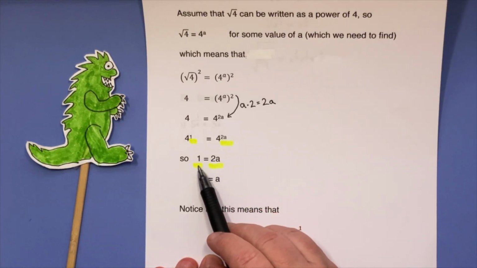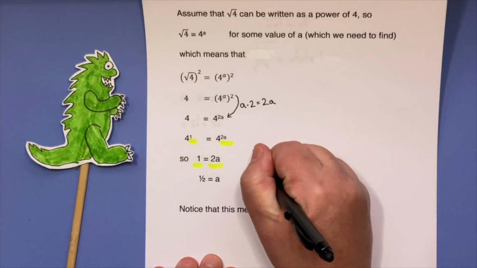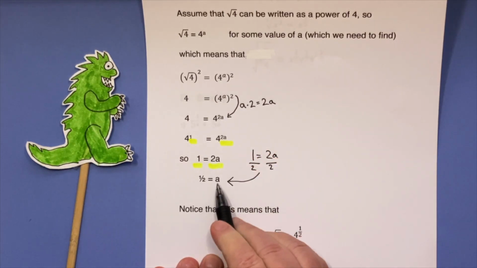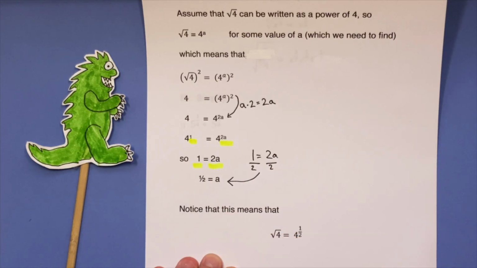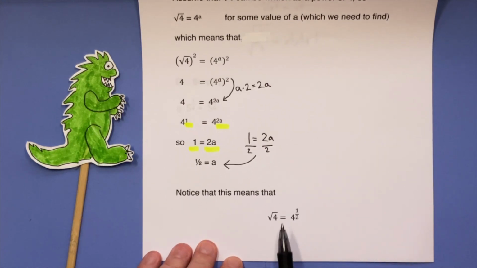And now we come back and we say, okay, if 1 equals 2a, if I divide both sides by 2, then I end up with a must be 1/2, which is really surprising if you've never studied rational exponents. Remember, rational numbers are fractions. Not all rational numbers look like fractions, but basically that's what we're talking about in this chapter. So in other words, the square root of 4 or radical 4 equals 4 raised to the 1/2. And again, this is very surprising if you haven't studied this before.